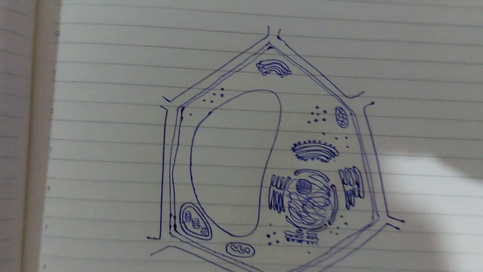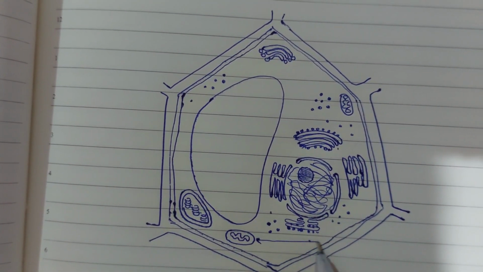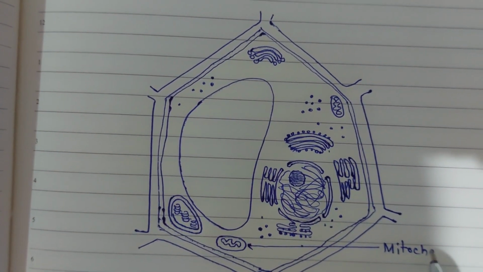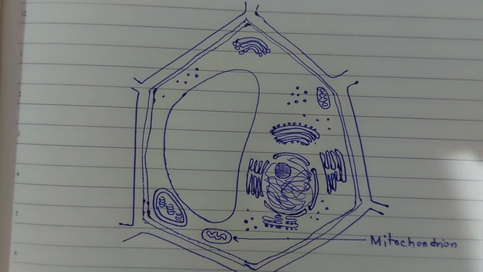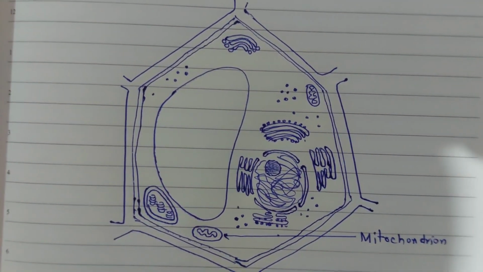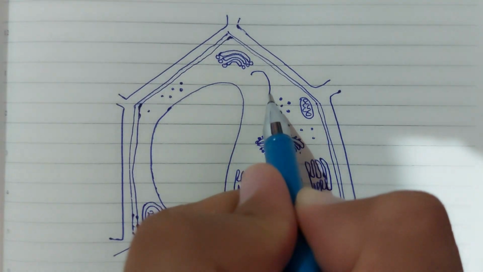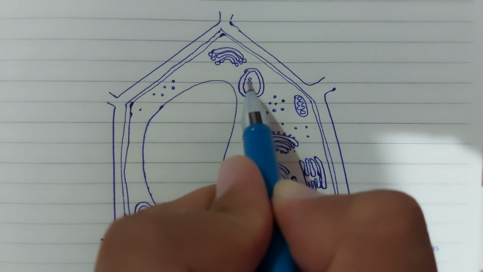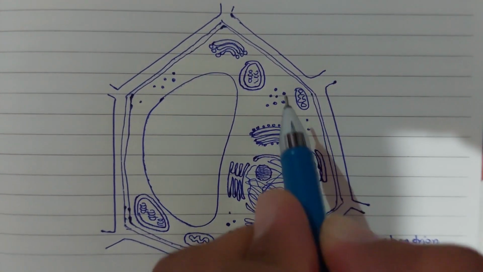Okay. Now we can label these cell organelles. So first, mitochondrion. You can write mitochondria also. Mitochondria means plural, mitochondrion singular, because I am labeling only one mitochondrion. We can make one more chloroplast here. So there are so many chloroplasts in a plant cell. Chloroplast. So we can label like this.